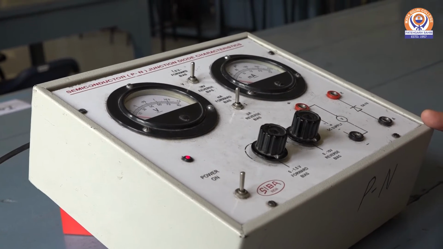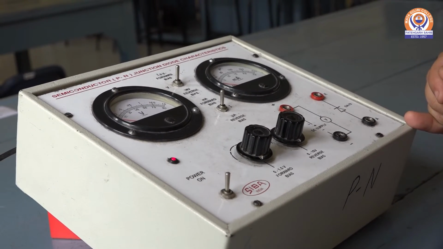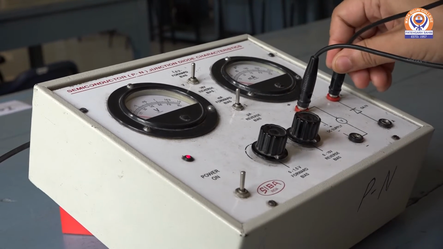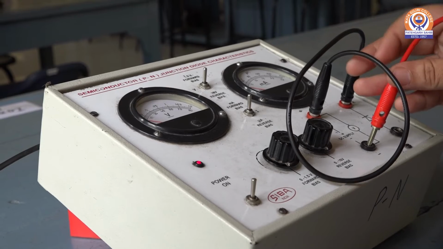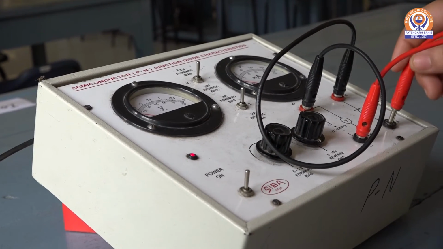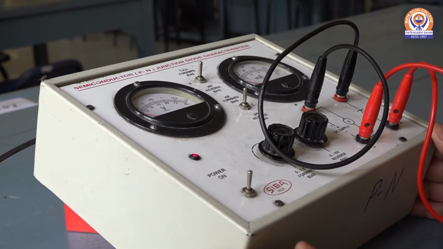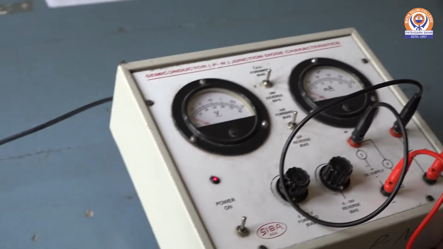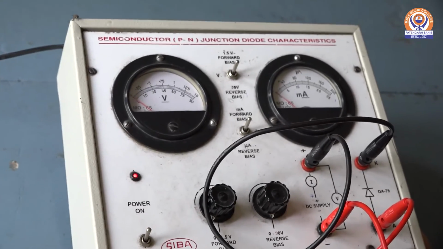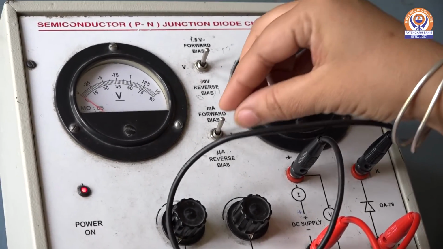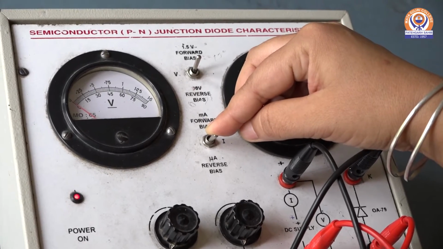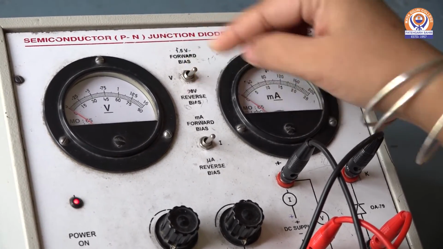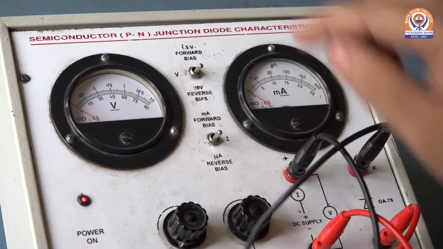Now we will make connections for the reverse biasing. In reverse biasing, the positive terminal of the battery will be connected to the N side of the diode and the negative terminal of the battery will be connected to the P side of the diode. As in reverse biasing the resistance of the diode is very high and a current of microamperes flows through the circuit, we will keep this switch at the microamperes value and the voltage is kept at 90 volts, at the reverse bias switch.